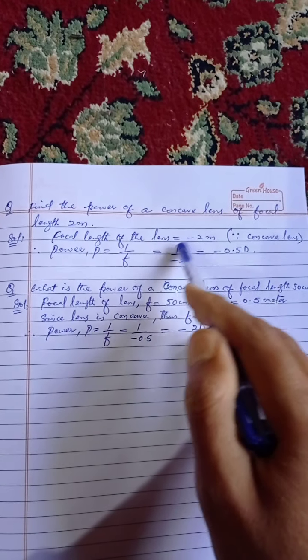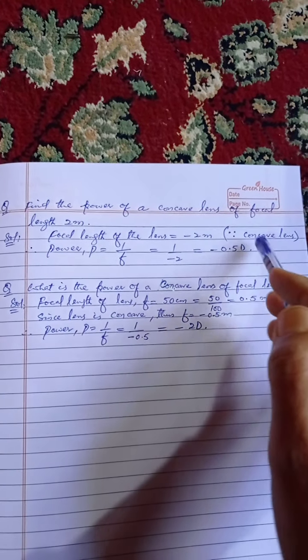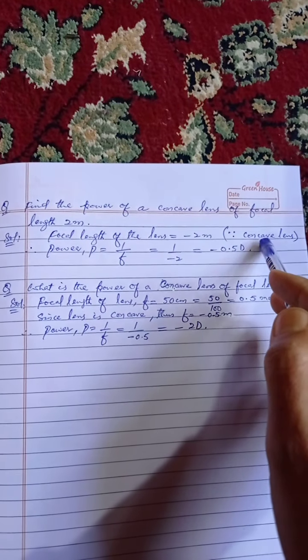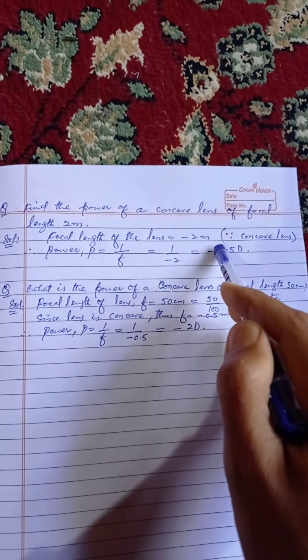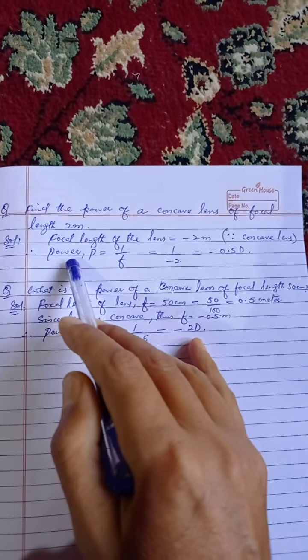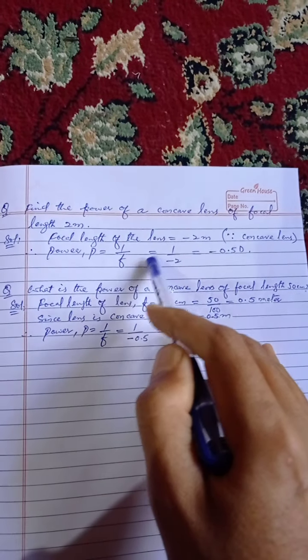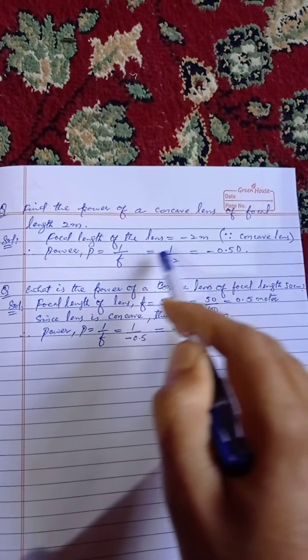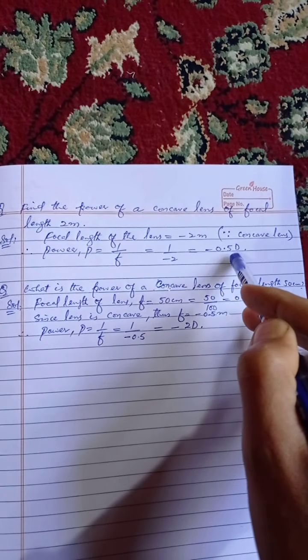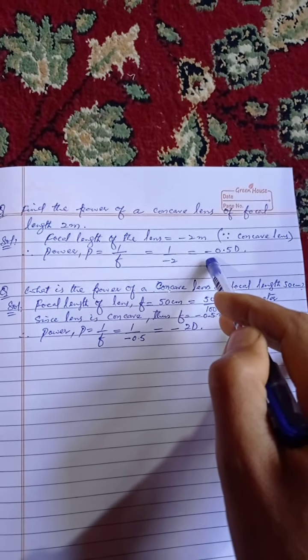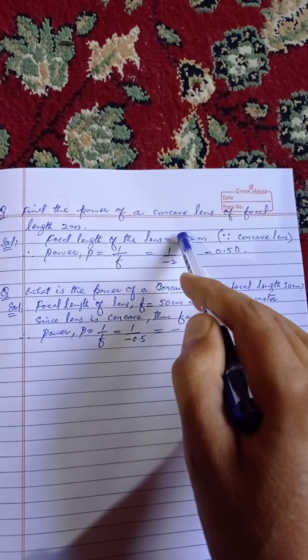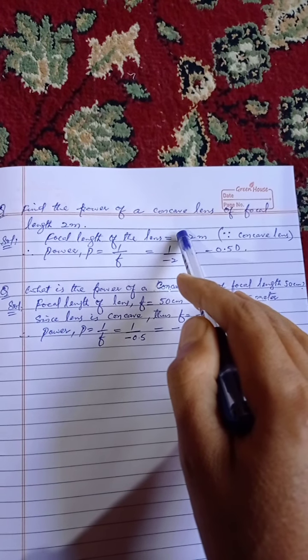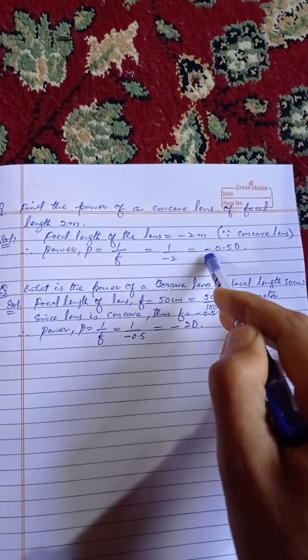Focal length of the lens, that's equal to minus 2 meter, because concave lens. Here I have mentioned it, this is concave lens, so the focal length of this lens is equal to minus 2 meter. Now therefore power P is equal to 1 divided by f, that's equal to 1 divided by minus 2, that's equal to minus 0.5 D. Here we get the power of the lens is equal to 0.5 D, but minus. This minus sign indicates that this lens is concave. If this would have been convex lens, here would have been a positive sign.